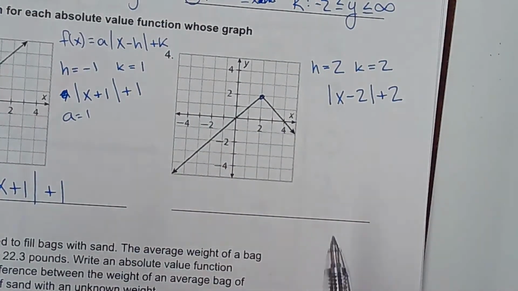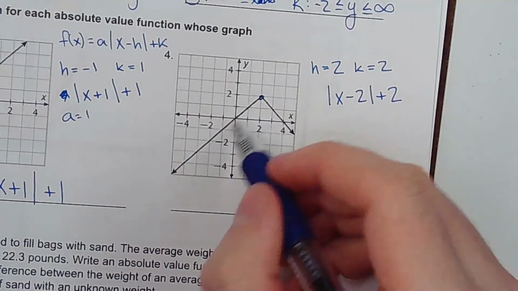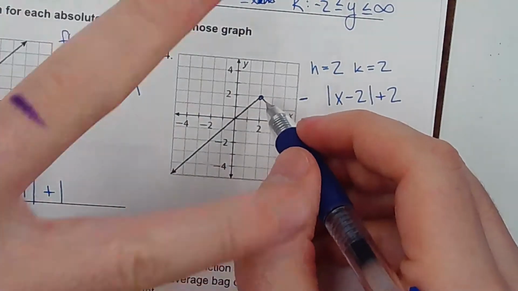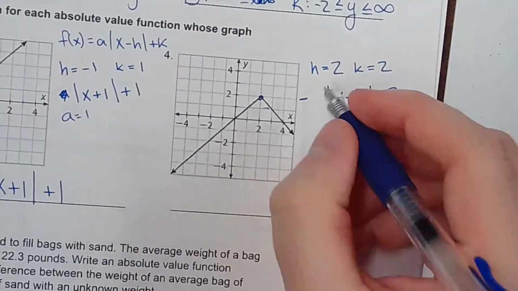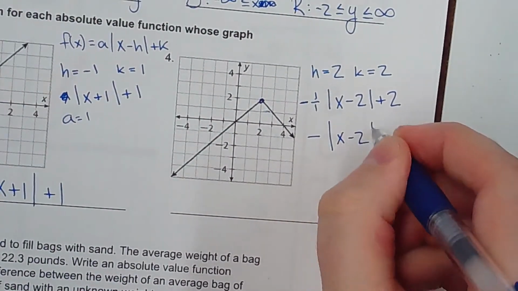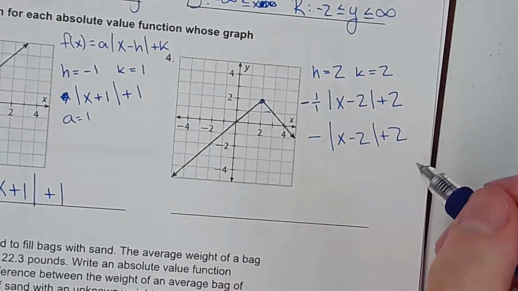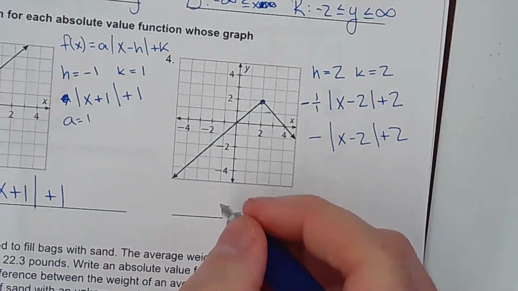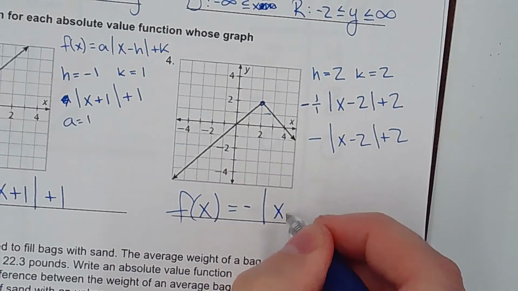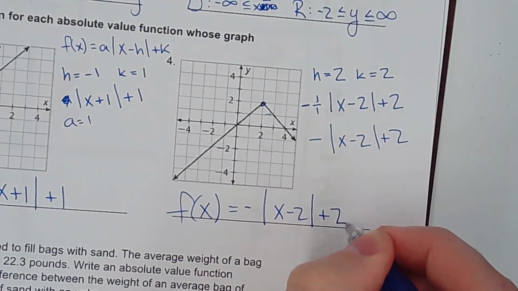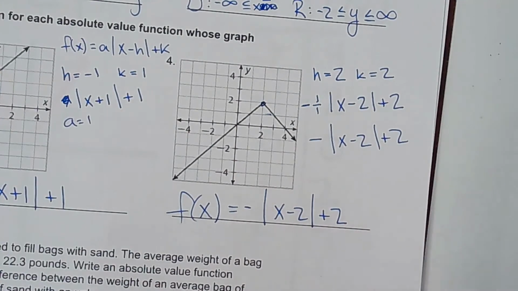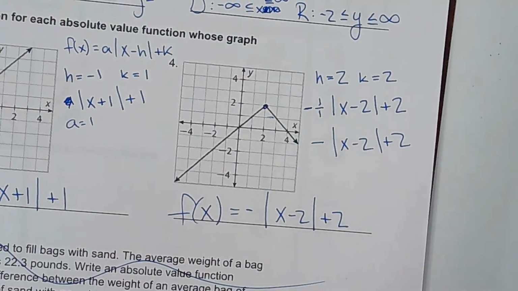Now, if you notice, this opens downward, so it's going to be negative, right? And the slope, quote unquote, is down 1 over 1. So it's just a 1 over 1 thing again. So really, it's just this. I don't need to write all that in front of there. It's just minus the absolute value of x minus 2, closed, plus 2. So f of x is going to equal this. And that's it for this one. I'm not going to have you do number 5. Don't worry about it. That's it.